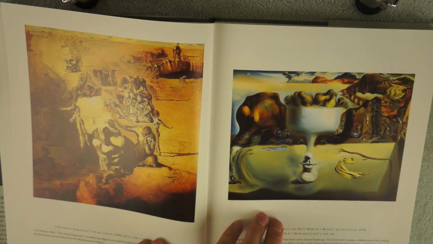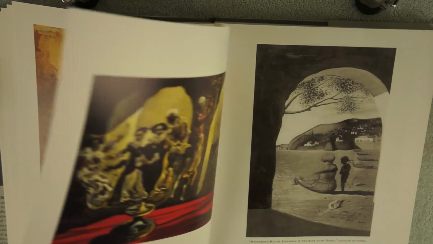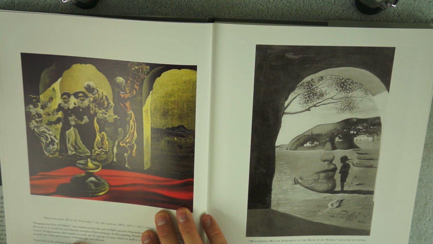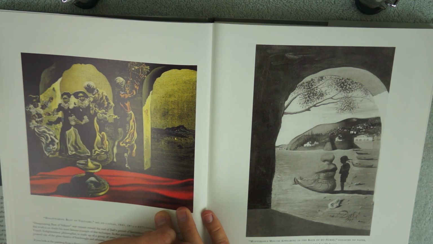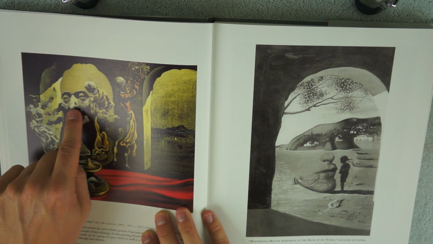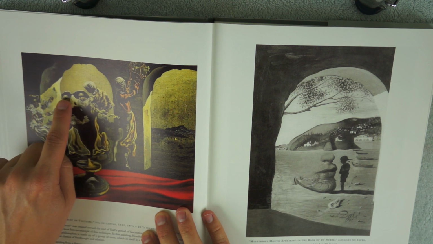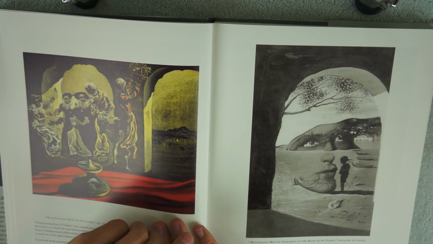I think pretty much everyone knows Salvador Dali. I think almost all of his paintings have some sort of optical illusion in them. This being the disappearing bust of Voltaire, which is very well done as far as being two images at once. It definitely looks like Voltaire's image there, but yet at the same time there's 1, 2, 3, 4, 5, 6 different people in the painting.